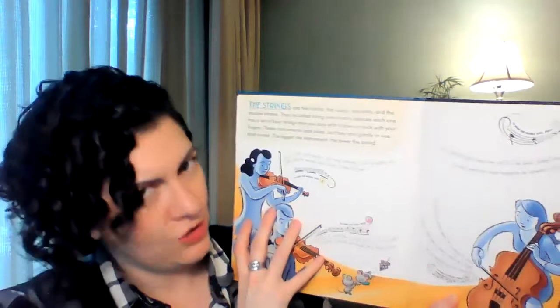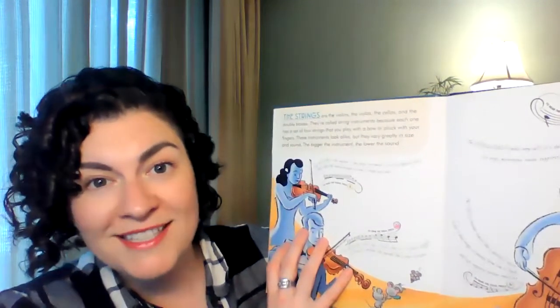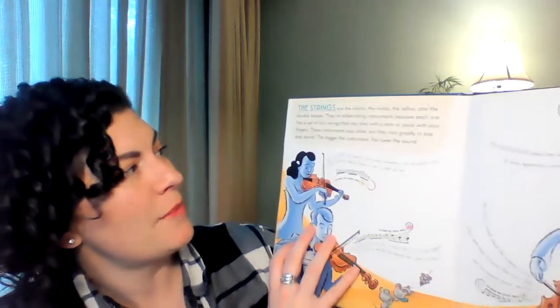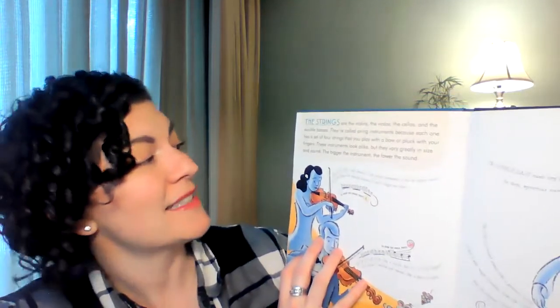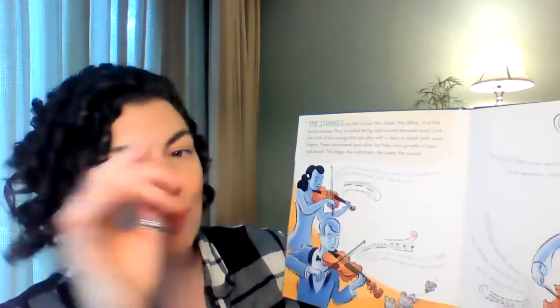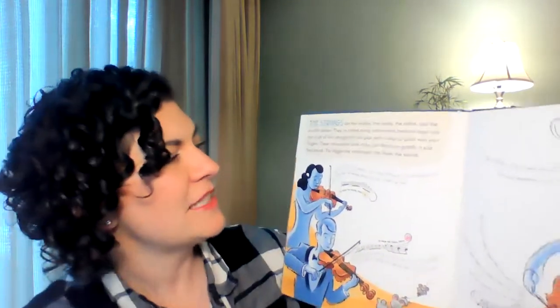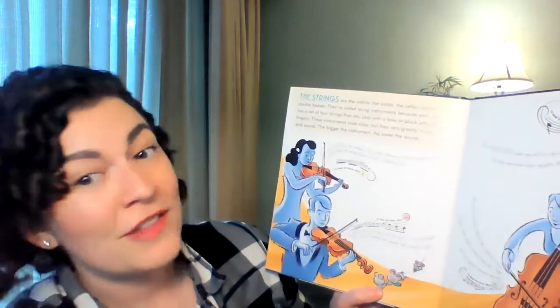All right, the strings. The strings are the violins, the violas, the cellos, and the double basses. They're called string instruments because each one has a set of 4 strings that you play with a bow or you pluck with your fingers. These instruments look alike, but they vary greatly in size and sound. The bigger the instrument, the lower the sound. Remember, we've talked about that in music class.